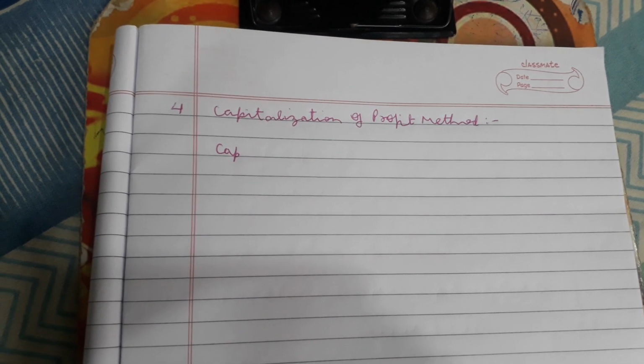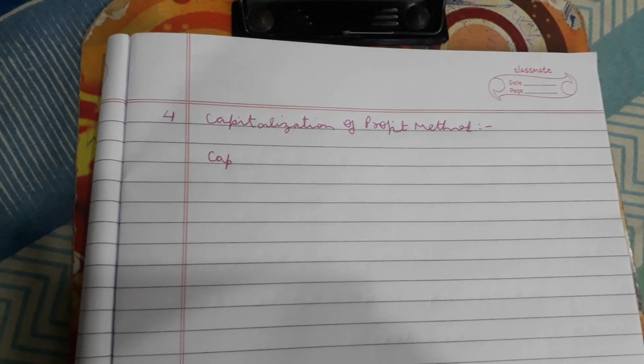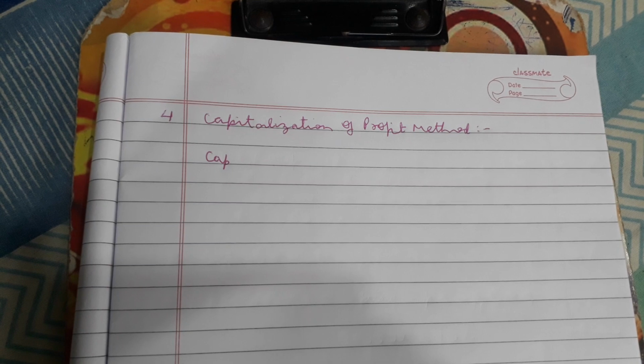Good morning, students. We have already learned about the three methods of valuation of goodwill: average profit method, weighted average profit method, super profit method. In this lecture, we are going to learn about the fourth method, that is capitalization of profit method.